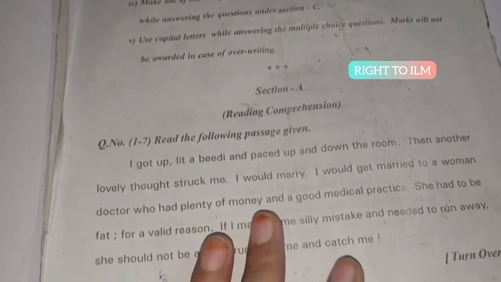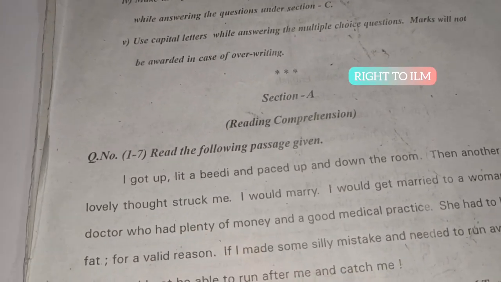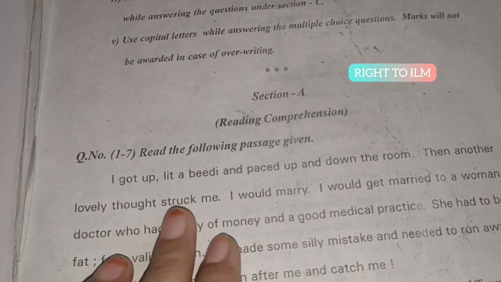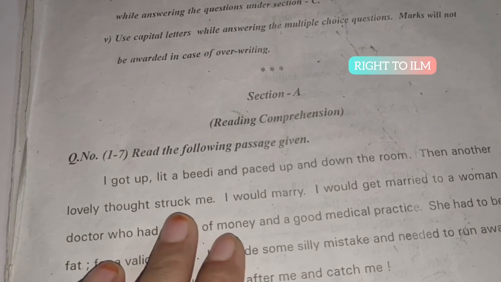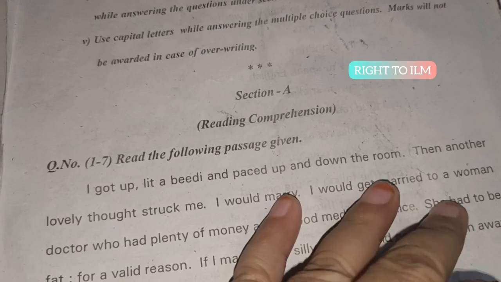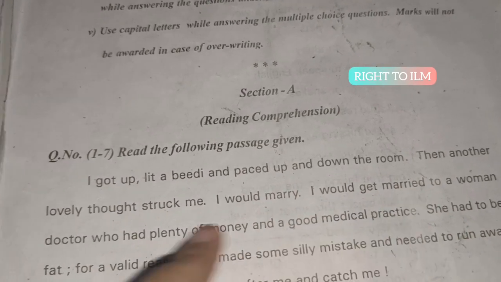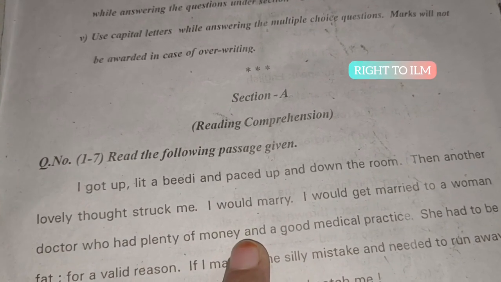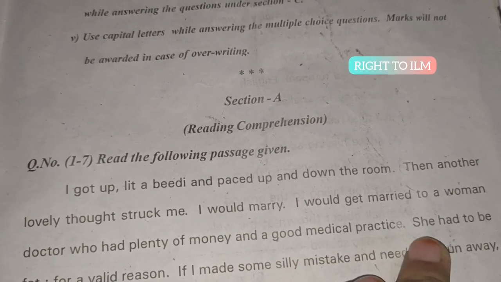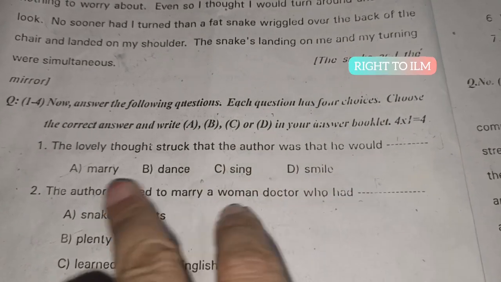This word is given in the beginning of the passage, where he would get married to a woman doctor who had plenty of money and a good medical practice. So in the options, marry is given. The lovely thought that struck the author was that he would marry. So the correct answer is marry.